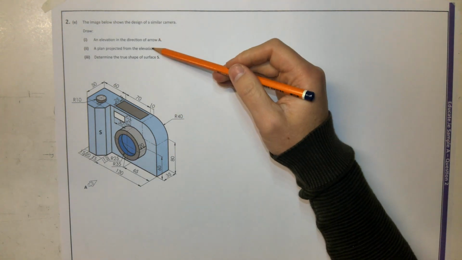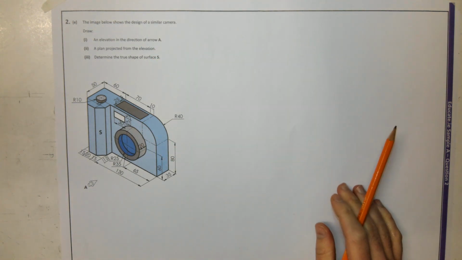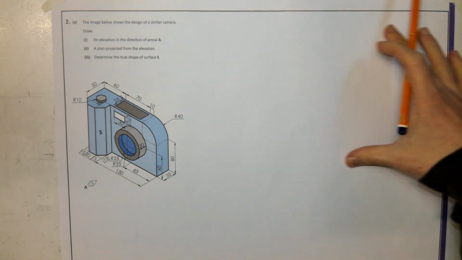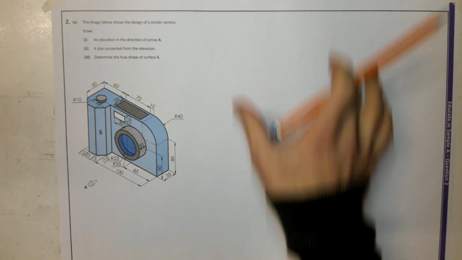We only need the elevation and the plan. So there's going to be no end view. It's not going to be a view like over here. We're going to just have our elevation nice and neat in the center and our plan underneath. There's going to be nothing going above it.